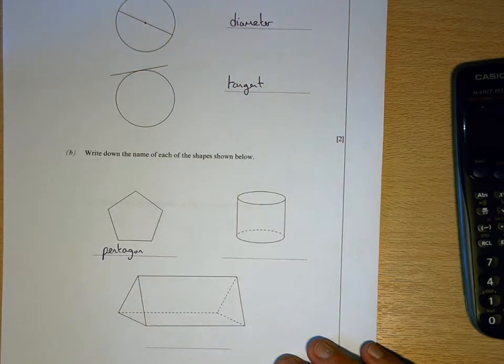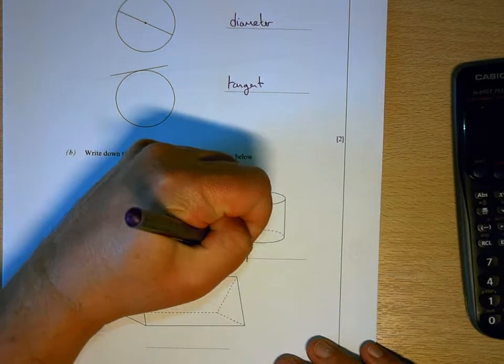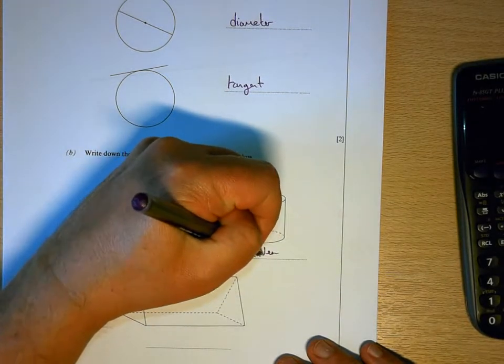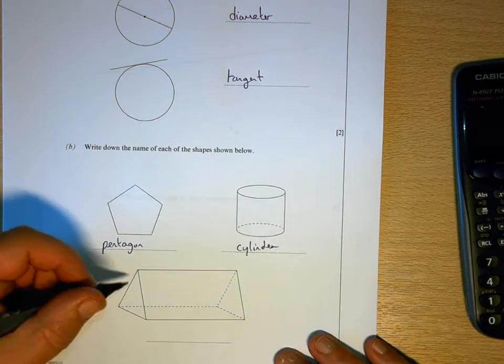This is known as a cylinder, and this is a triangular prism.